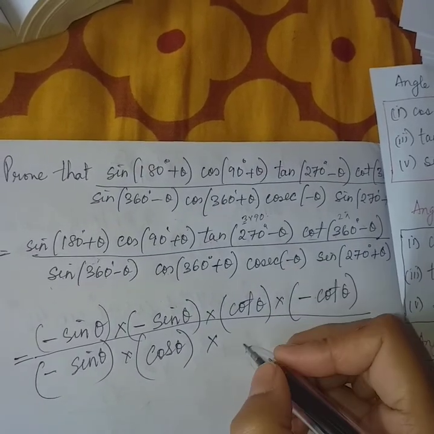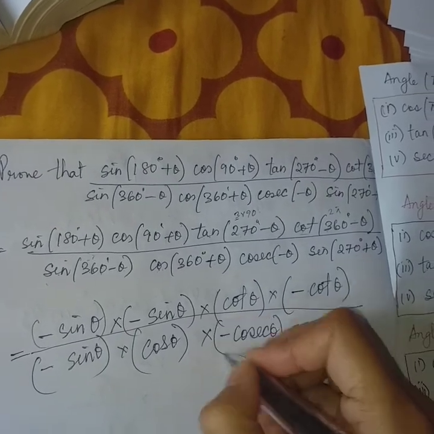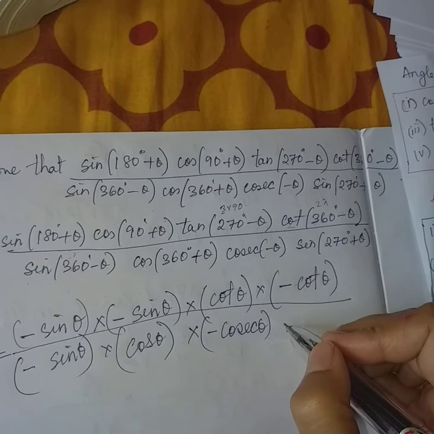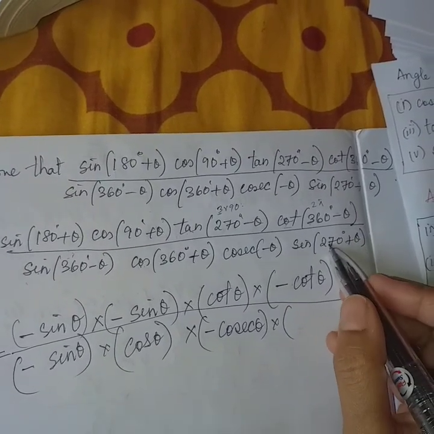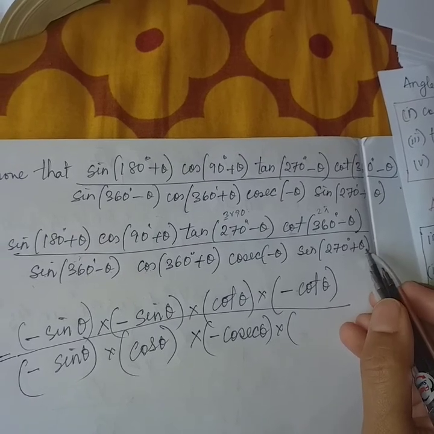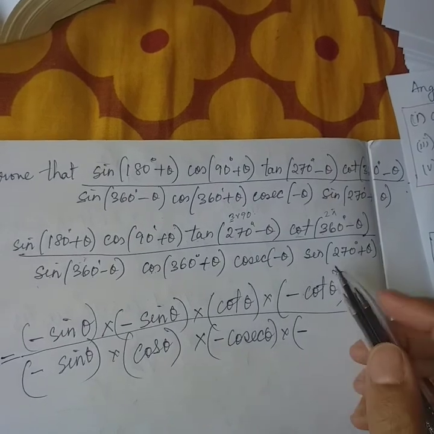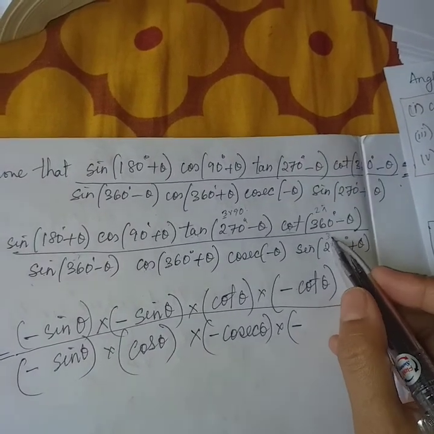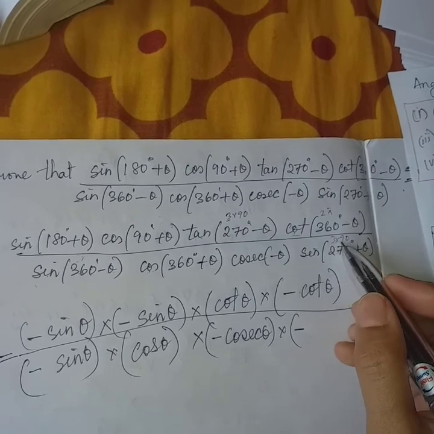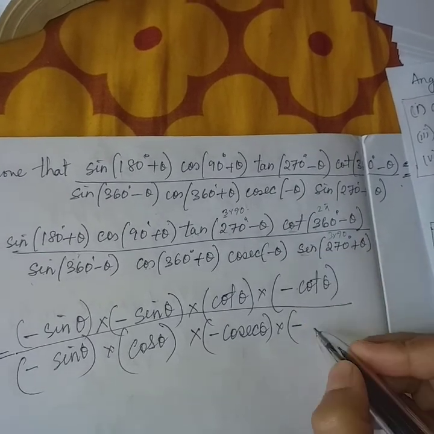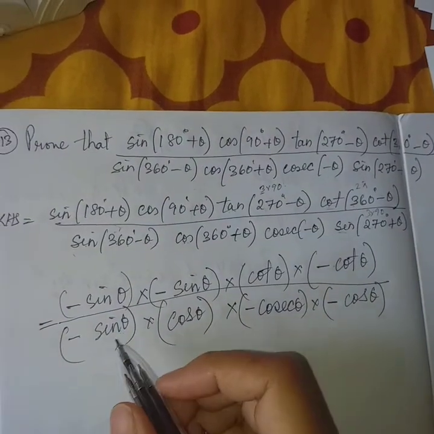Cosec of minus theta, we know that cosec of minus theta is minus cosec theta. And this is the last one, sine of 270 degree plus theta. This is more than 270 degree, it comes in the fourth quadrant, and we know sine is negative in the fourth quadrant first of all, and this is again 3 into 90, an odd multiple of 90, so sine changes to cos theta. So we see here what can be cancelled.